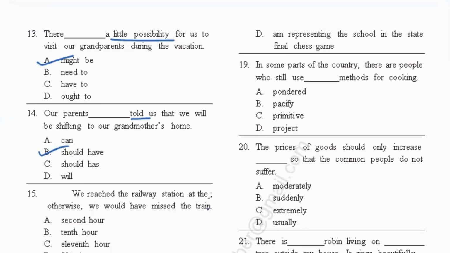Next, we reached the railway station at the dash time. Otherwise, we would have missed the train. Okay, so here it should be, we reached the railway station at the dash, otherwise we would have missed the train. So it should be the 11th hour. So this phrase 11th hour is used when you are reaching a place at the latest hour before it's too late. Okay, so it should be option C here. We reached the railway station at the 11th hour, otherwise we would have missed the train.